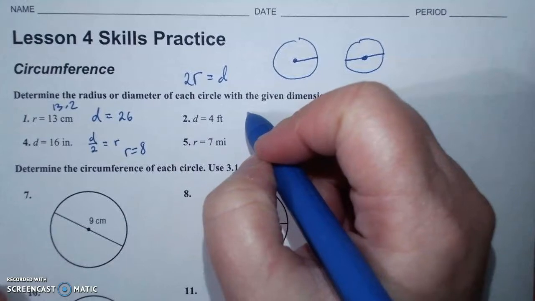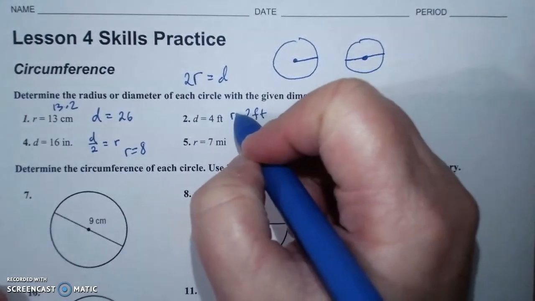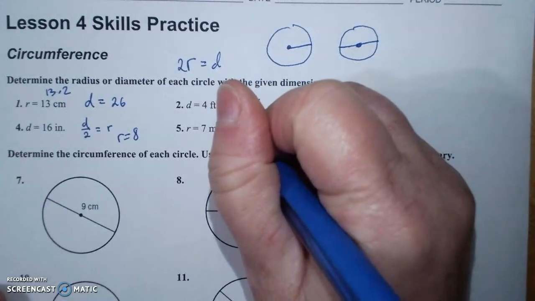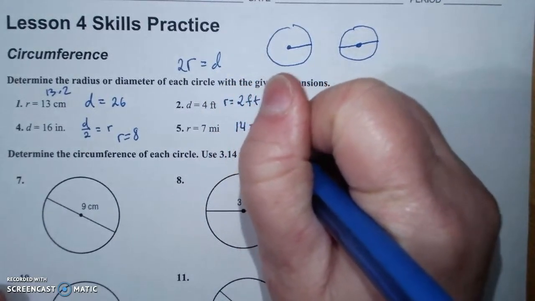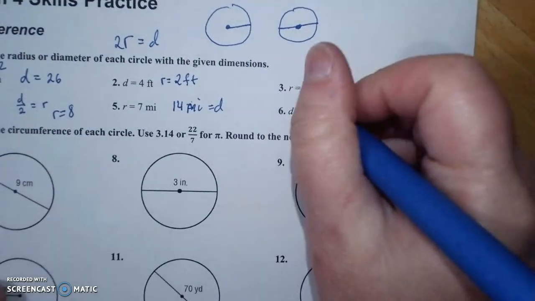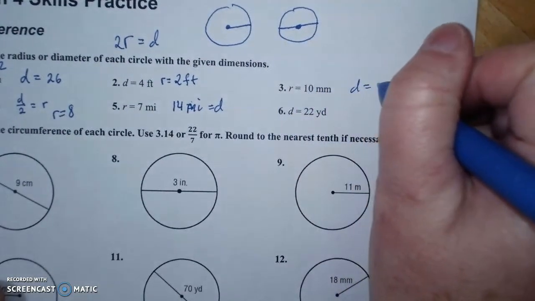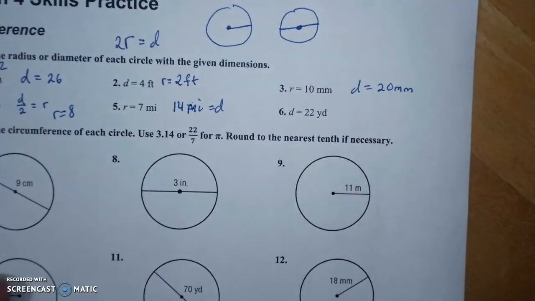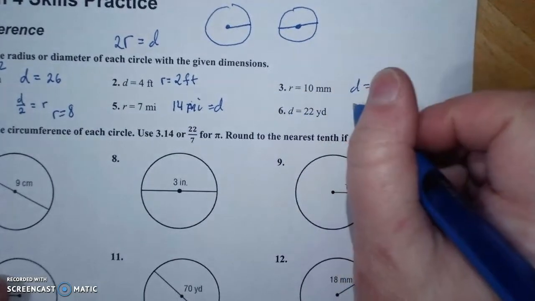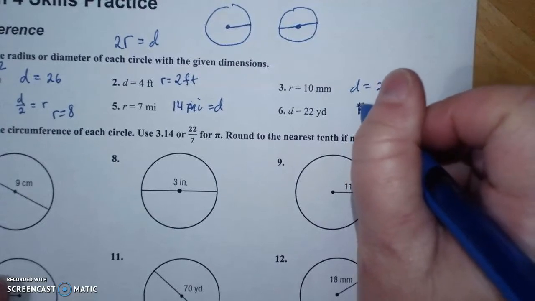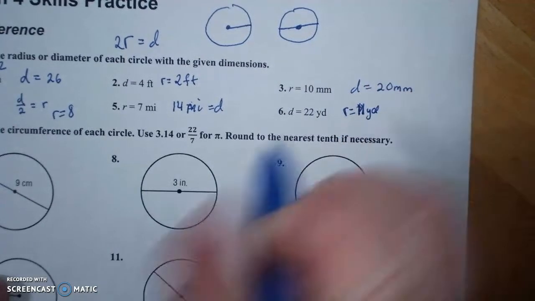Diameter of 4 feet, I divide by 2. My radius is 2 feet. My radius is 7. I multiply by 2. I have 14 miles for my diameter. Radius is 10. I multiply by 2 to get my diameter because 2 radiuses make a diameter. If I have a diameter, I divide by 2 to get the radius. And so that is 11. Radius is 11 yards.